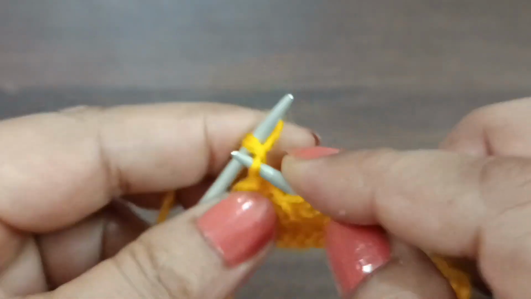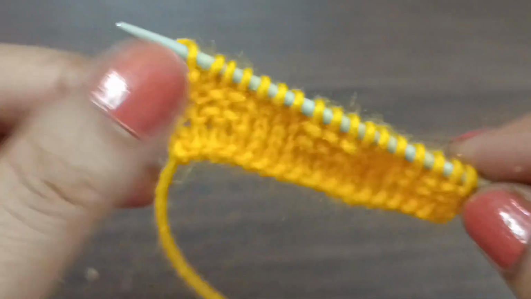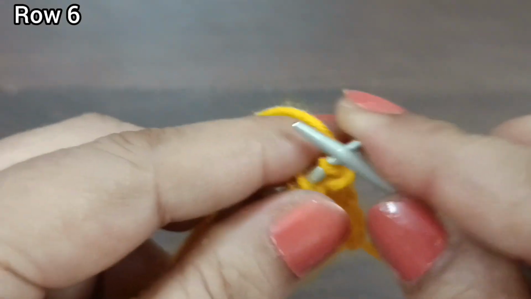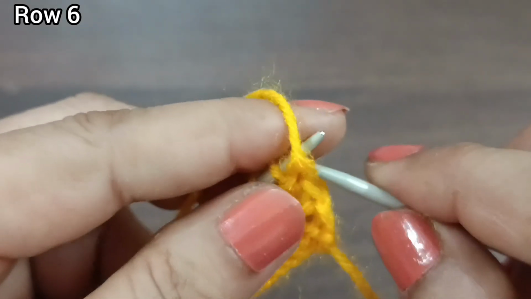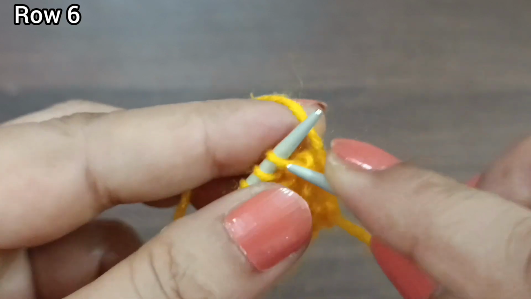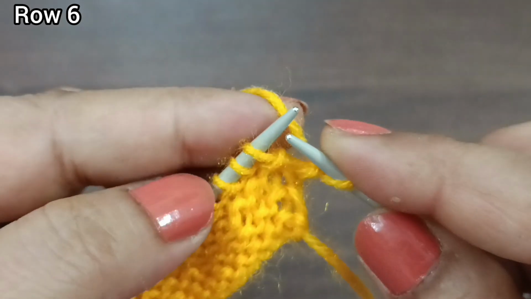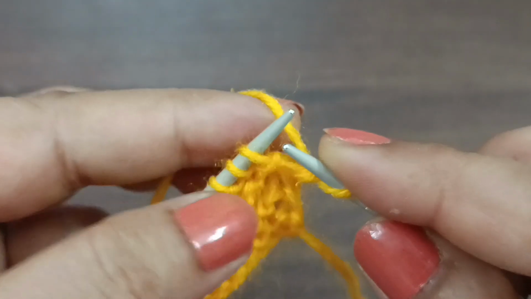Knit edge from right side. Fifth row is completed. Now this is sixth row, wrong side row. Again in this row slip edge and we make same as row second.